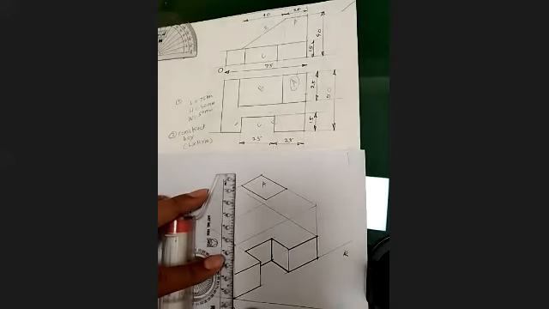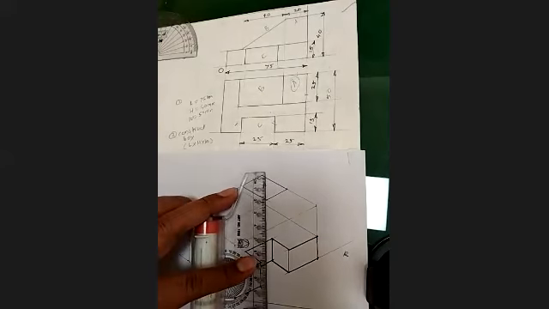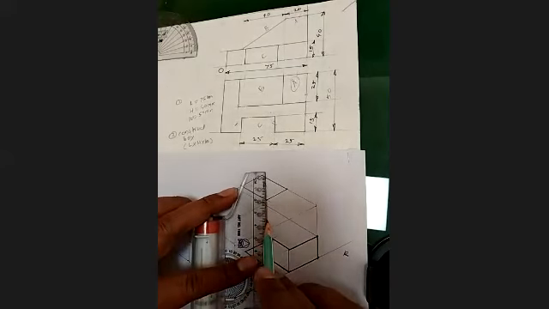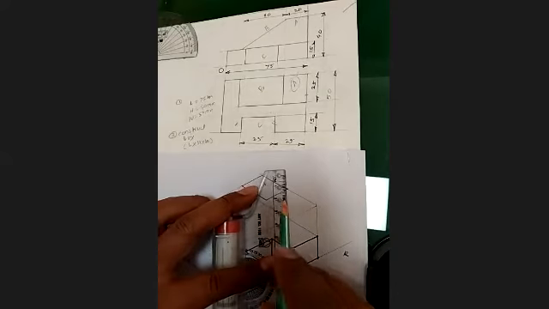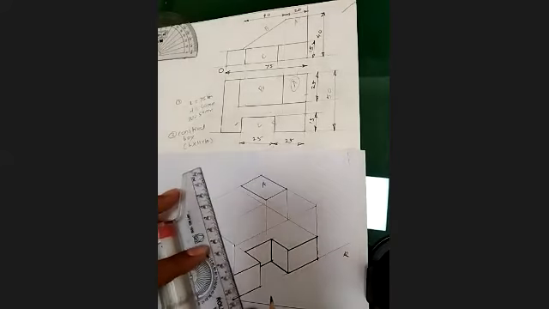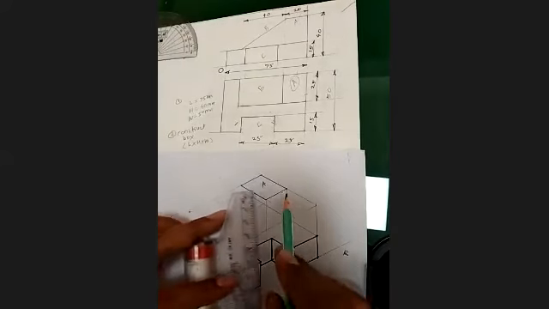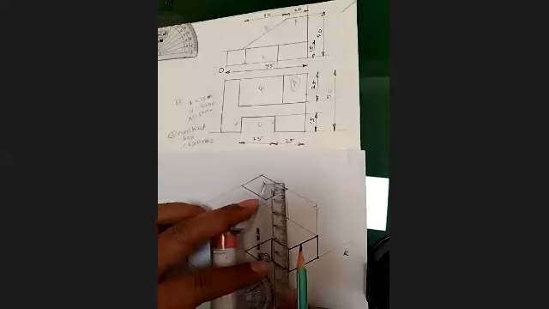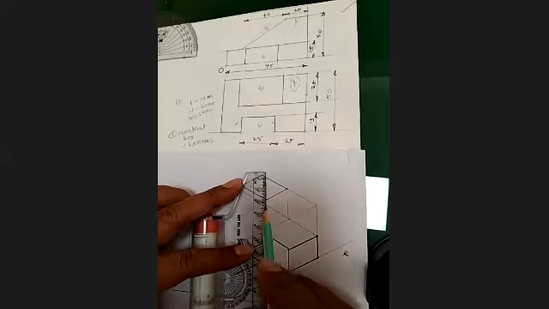What we'll do, from here I will take the 25 millimeter down, but before that I will take it randomly and you will get it. Okay, so this will be the 25. Of course you are going to get 25.